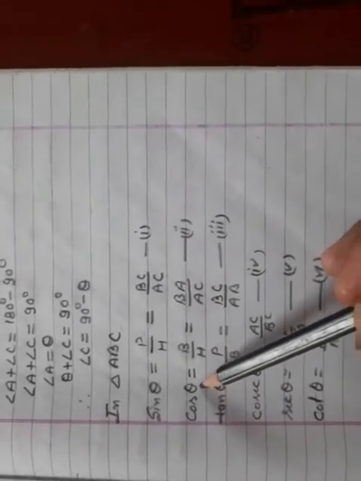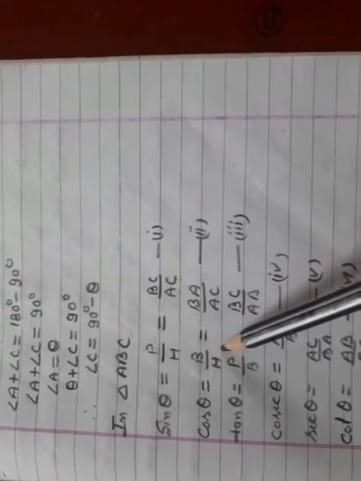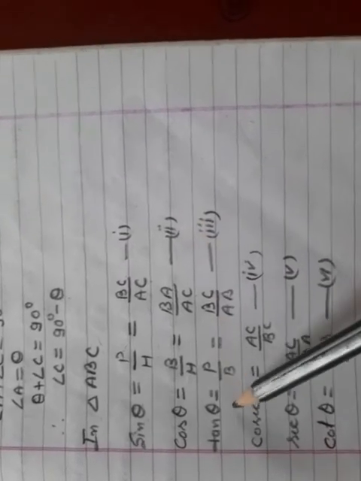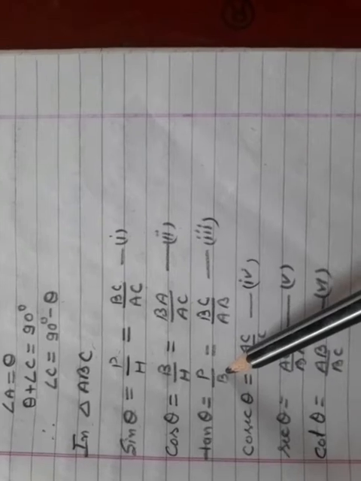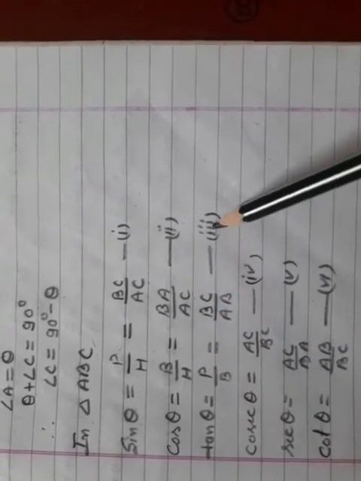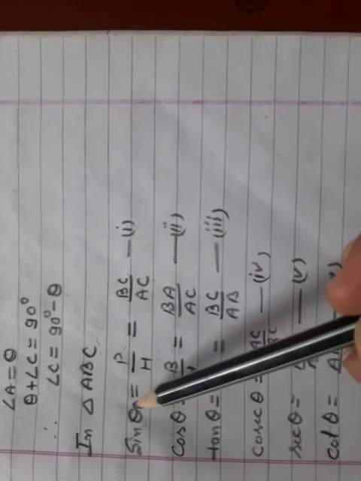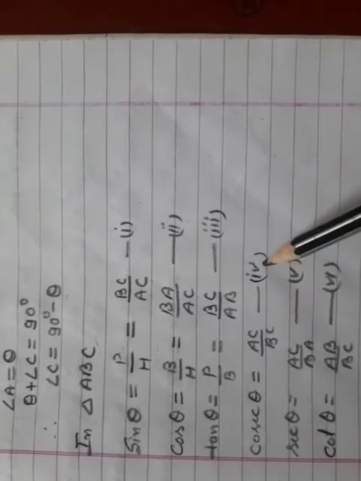Now cos theta. Cos theta is equal to B by H, which is equal to BA upon AC, the second equation. Tan theta is equal to P by B, perpendicular upon base, BC upon AB, is the third. Cosec theta is just the opposite of sine, AC upon BC.